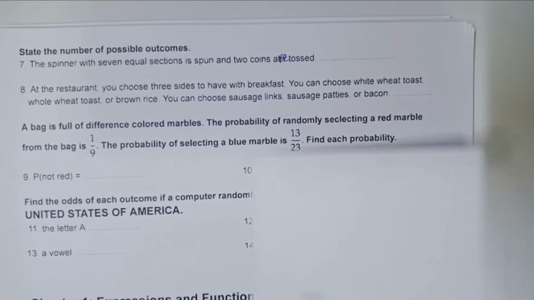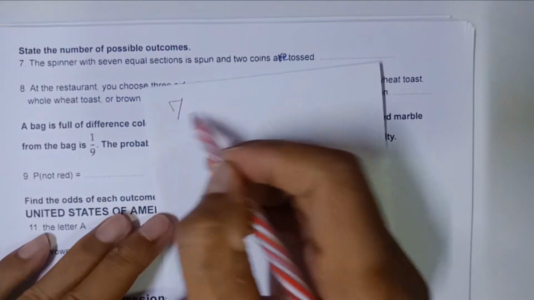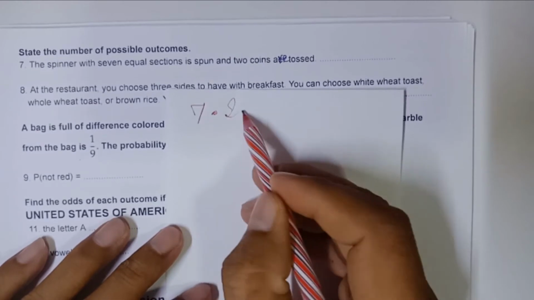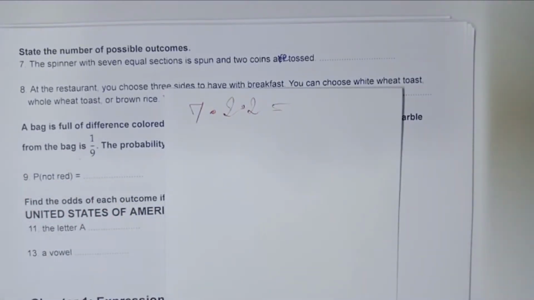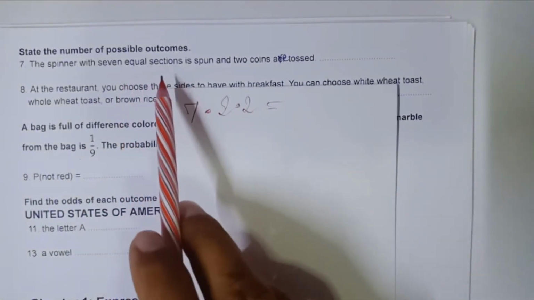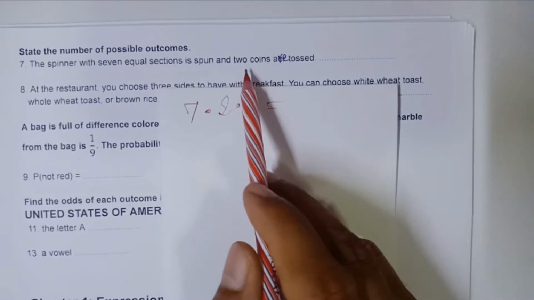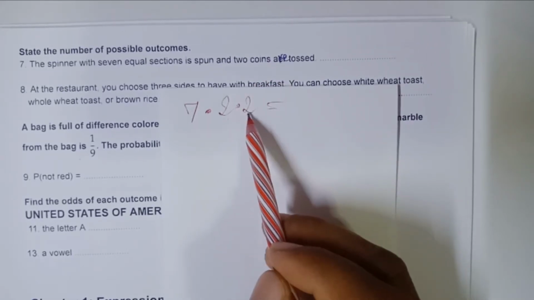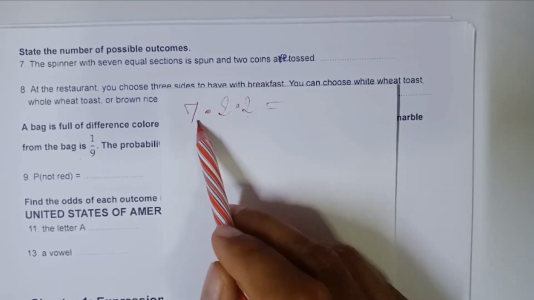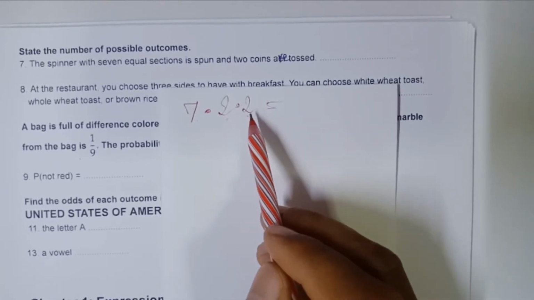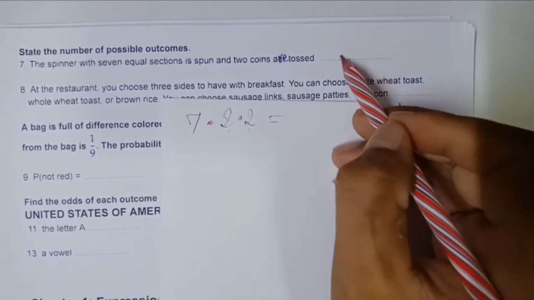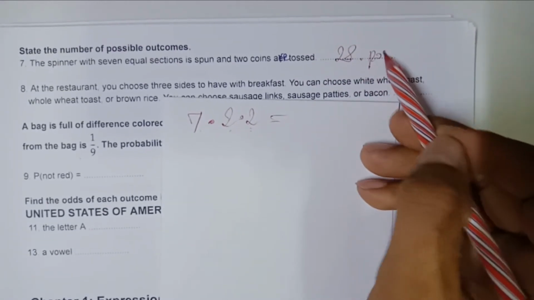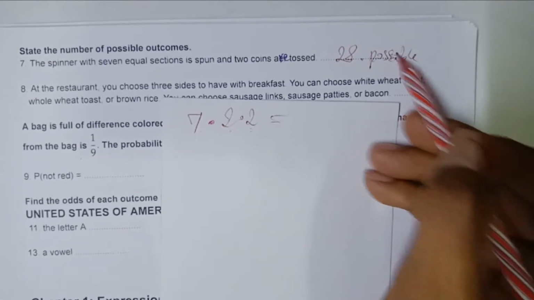Spinner has 7 sections, so you write down 7 and you multiply by the coin. 1 coin you have 2, and the other coin you have 2 also. So 7 sections, that's the possible outcome of the spinner. 1 coin has 2 possible outcomes, either head or tail, and another coin also has 2, either head or tail. So 7 times 2 times 2 will give you 28 possible outcomes. Let's complete the answer to possible outcomes.